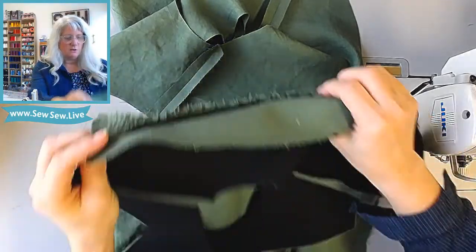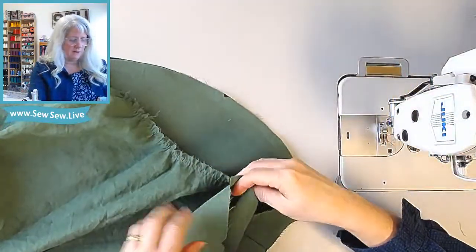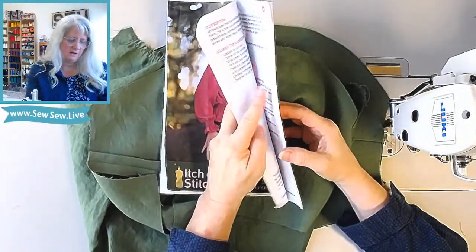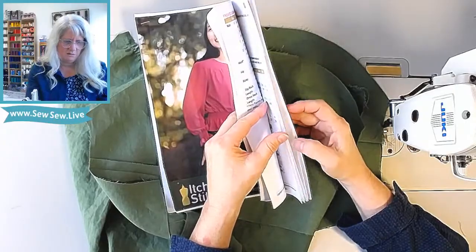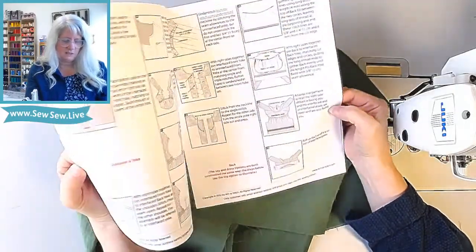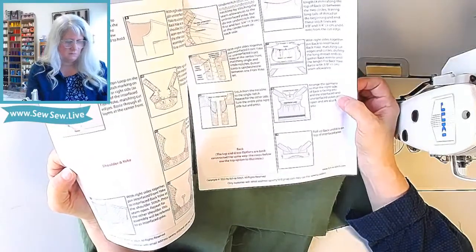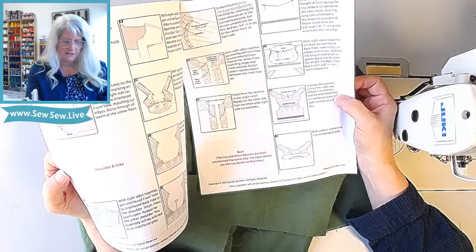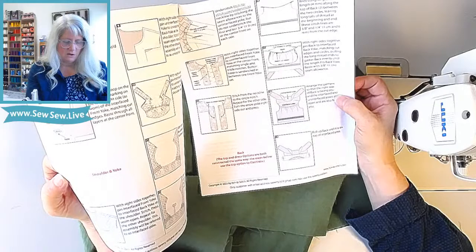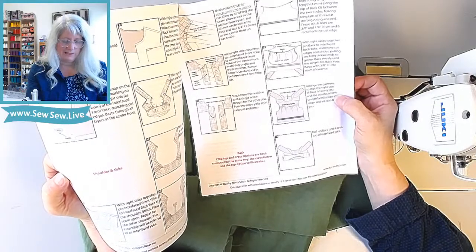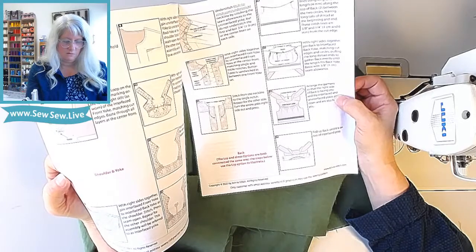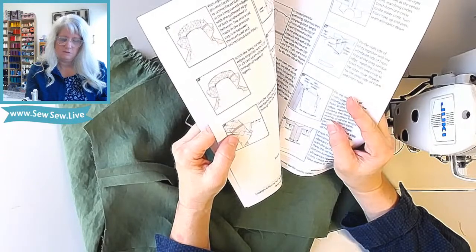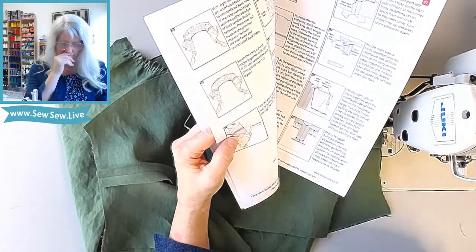So, you know what I mean? In other words, I don't think you have to do any of that. I would just sew this together, right sides together. I don't know why it's not like that in here. It's making me think, am I forgetting something here? Why wouldn't you just sew those right sides together? Yeah, she shows the burrito method in here, but it's not necessary. I guess it would be maybe if you'd done the neckline.